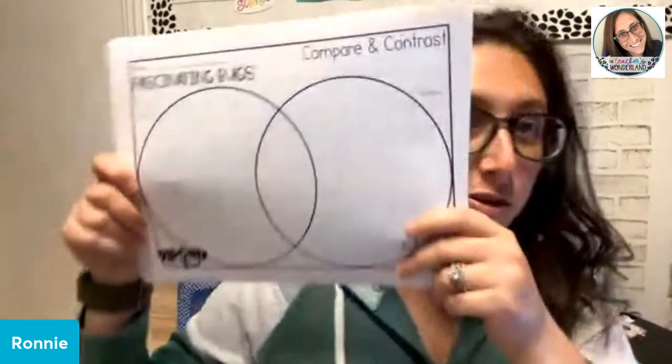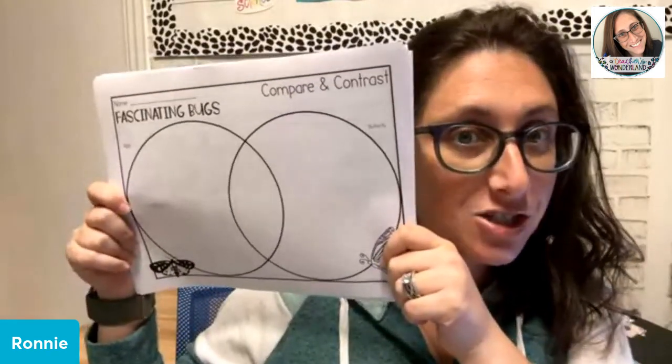All right, some activities that you can do, and I'm going to show you. These would be the ones that I give into my students' workbooks, but I'm going to show you guys. So you can do a fascinating bugs compare and contrast.